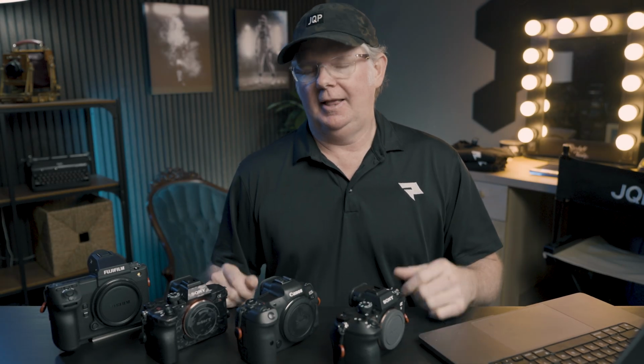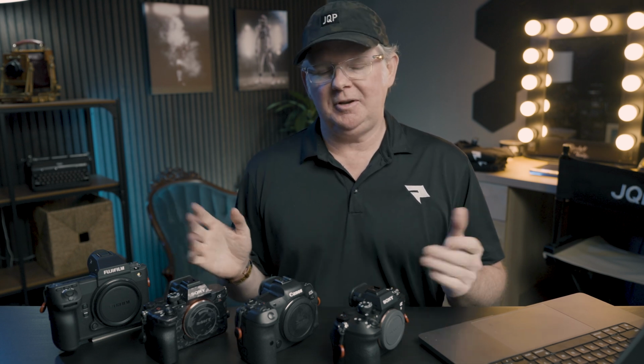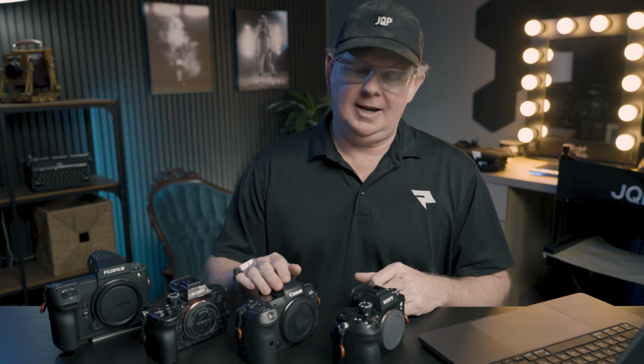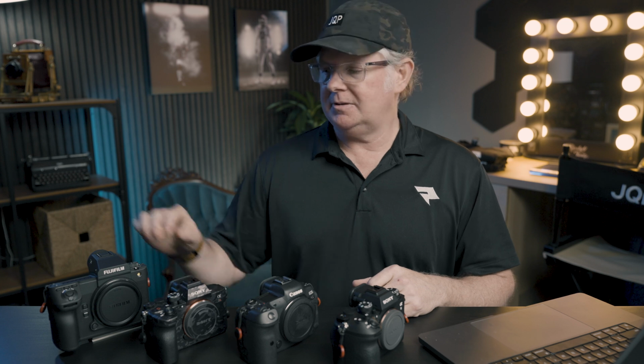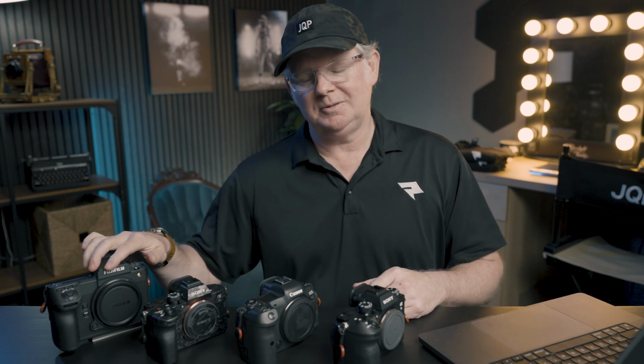So today I thought I would take a look at that question of how many megapixels do I need in my camera? And it just so happens I've got 4 cameras here in my studio, each one with a different megapixel count. I've got the Sony A9 III with 25 megapixels, Canon R5 with 45, the Sony A7R V with 60 megapixels, and the Fuji GFX100 II with 102 megapixels.